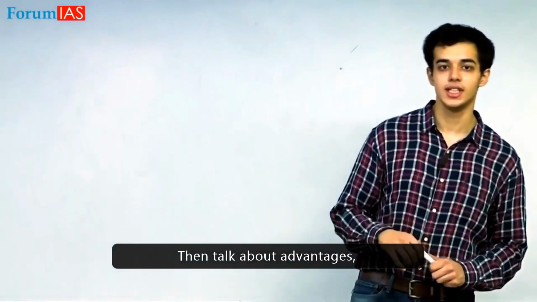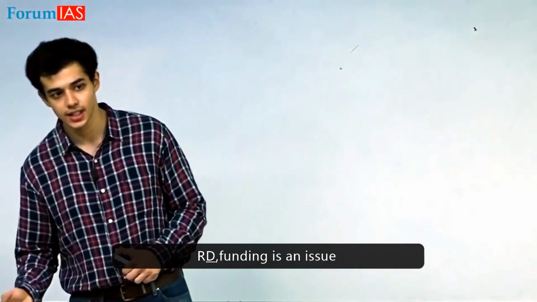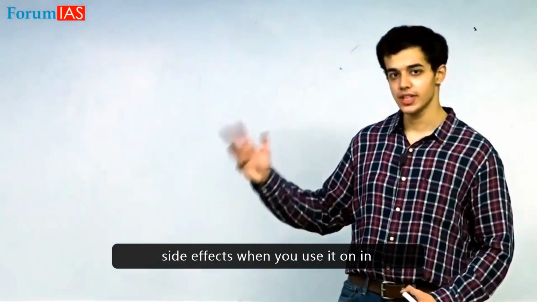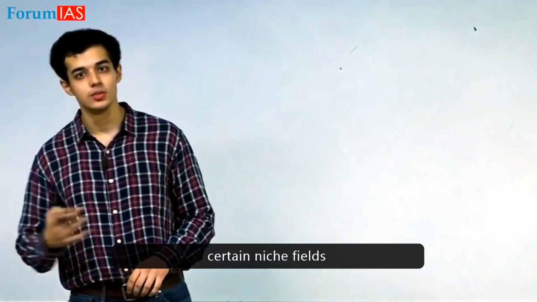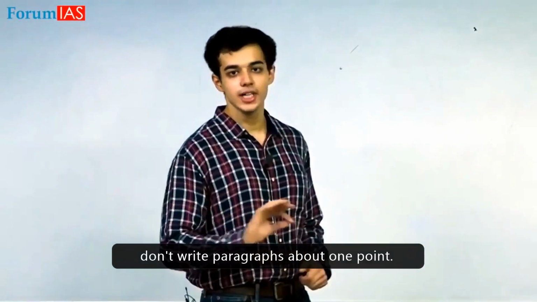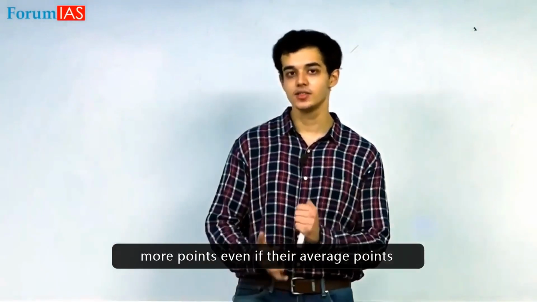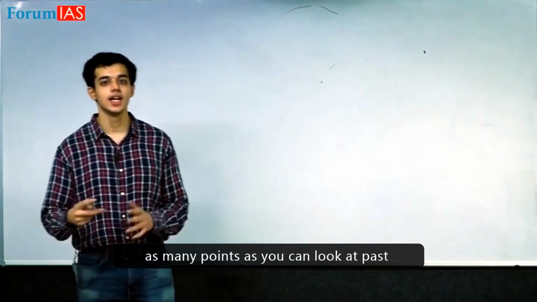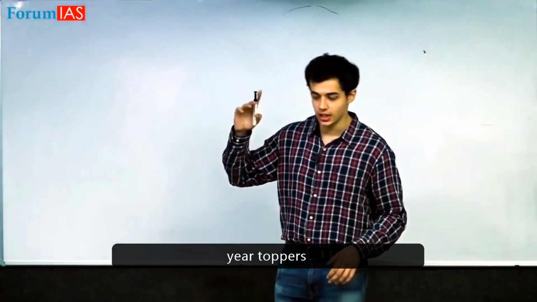Then talk about advantages. Talk about challenges. R&D nahi hai, funding is an issue. There are concerns about side effects when you use it in certain niche fields. Again, don't write paragraphs about 1 point. More points, even if their average points are better than a few great points, you need to get as many points as you can. Look at past year toppers' answer sheets.